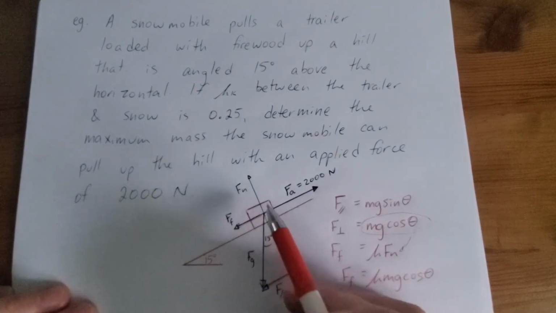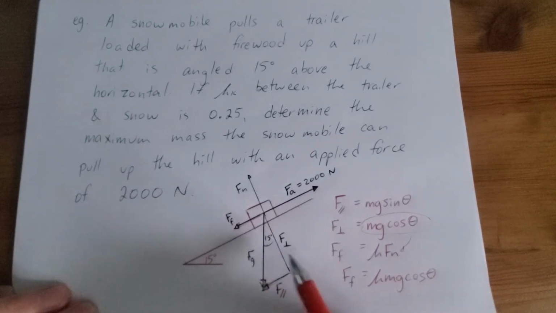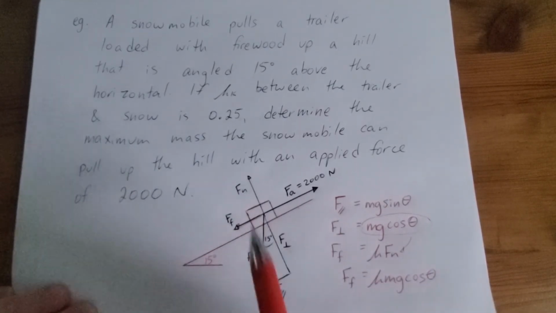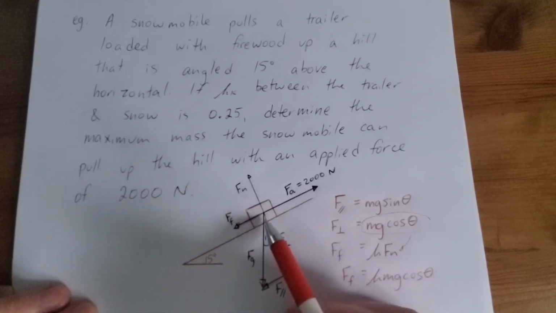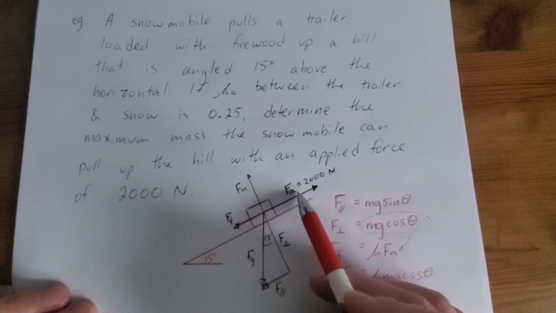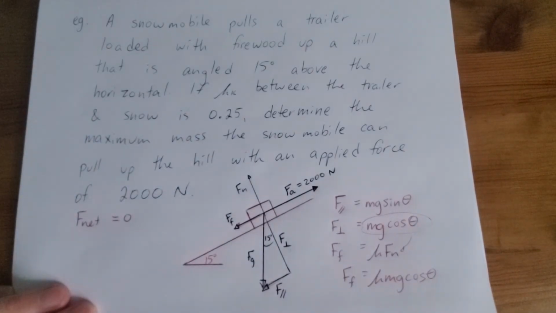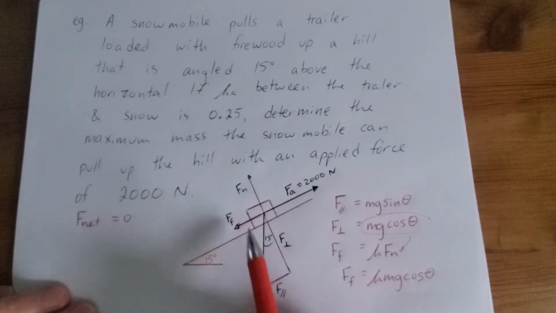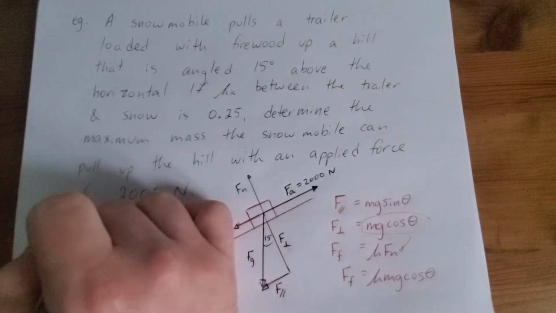If you imagine you keep adding mass to the trailer, it'll actually increase the parallel force down as well as friction, because it'll increase the perpendicular force. So if you imagine towing a sled up, you could keep throwing wood onto the sled until it was no longer accelerating, until you reach some maximum where the sled will go up very slowly at a constant speed. That'll represent when the net force equals 0. Which will mean that the 2,000 newtons up the ramp is being totally killed by the two forces down the ramp.